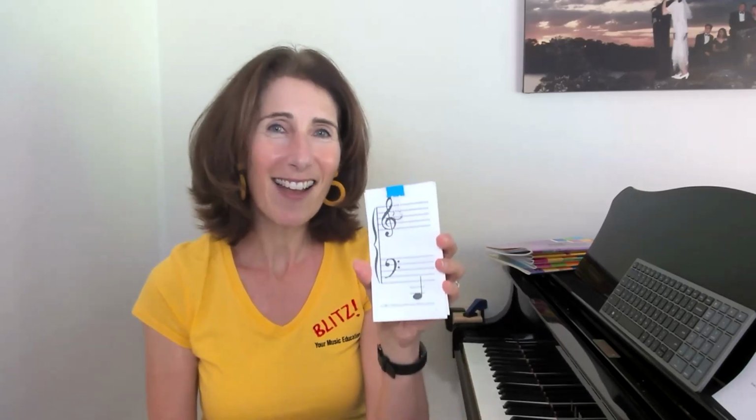So then we get really good at all the D's and B's. I'm not asking them to name it. I'm asking them to play it. I used to ask my students to name flashcards, but actually it doesn't help their sight reading. What helps is to be able to instantly play it, to see a card and play it.